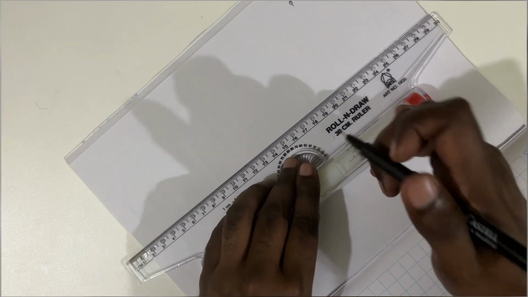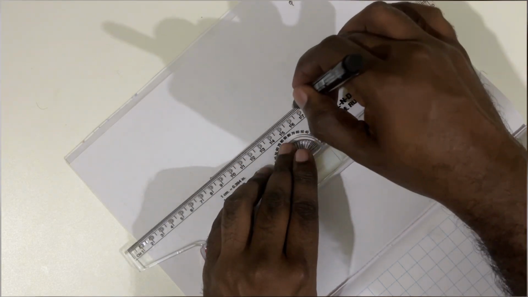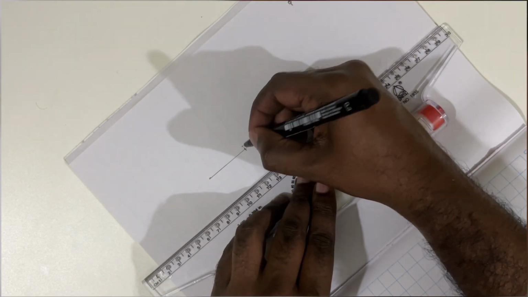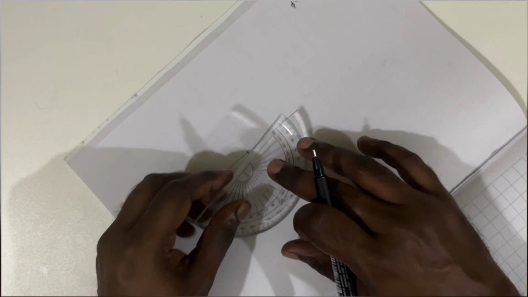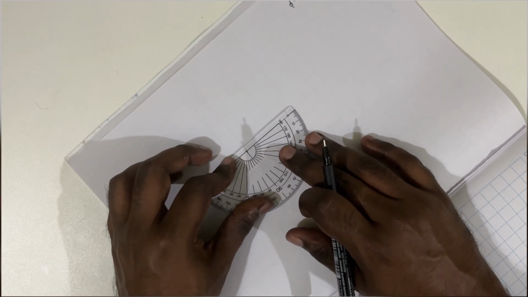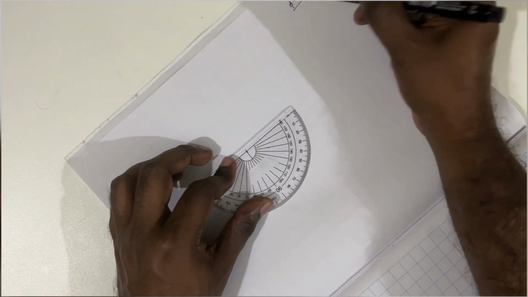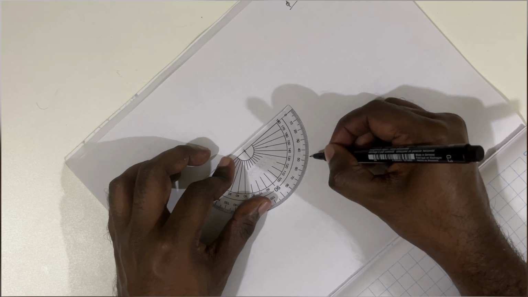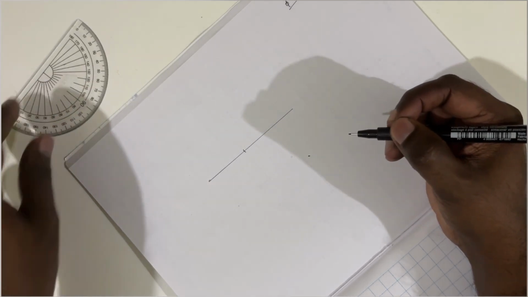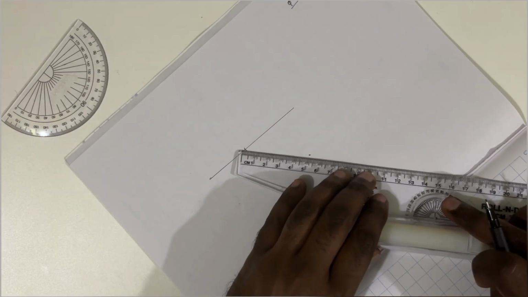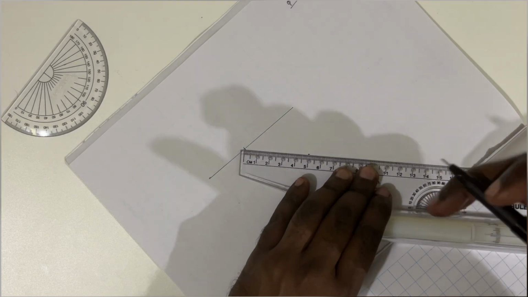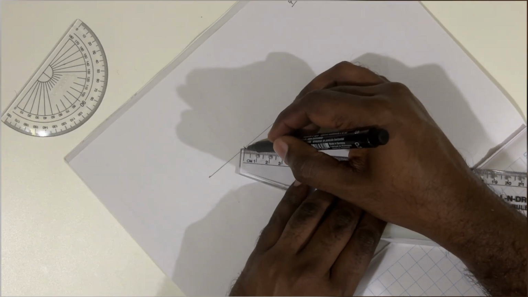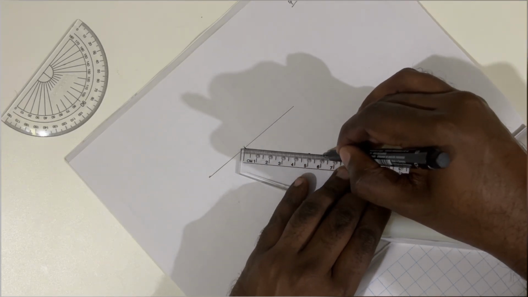So let me draw one reference line and mark one arbitrary point. And from this arbitrary point, I'll be measuring 45 degrees, that is the given value of phi. So it is here 45 degrees. And along this 45 degrees, I'll be first drawing a line of length 6 centimeters, that is the given initial axis length.